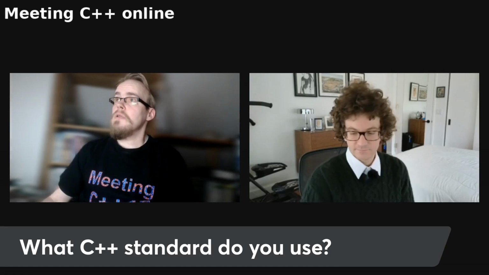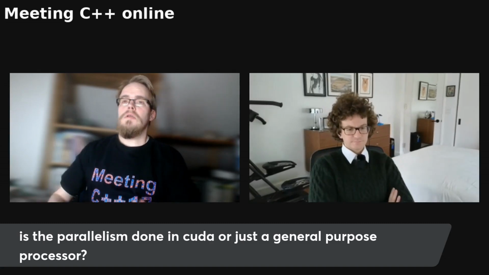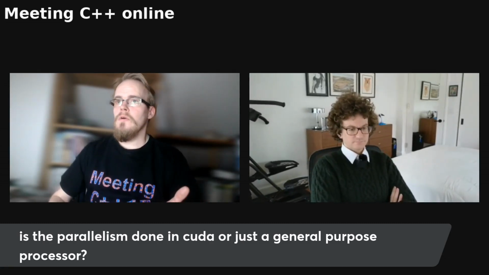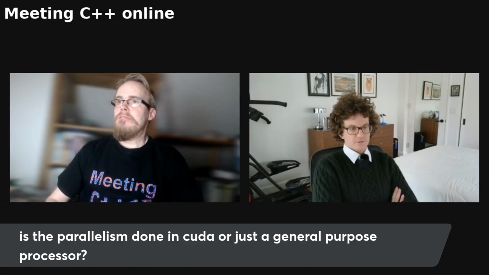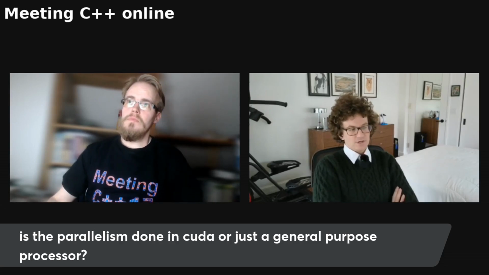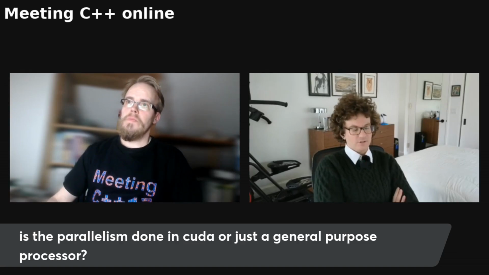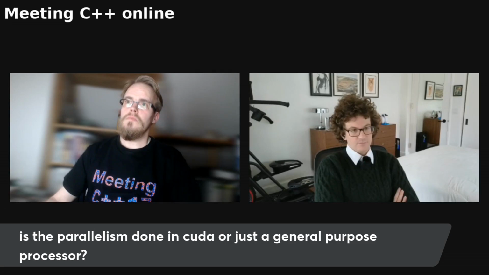There is a question. Let me quickly copy that. Is the parallelism done in CUDA or just a general purpose processor? No, this is just C++ standard parallelism. So it can use whatever backend your platform supports. All these examples I ran on a CPU with just whatever the default backend would be, which in the case of NVC++ would be based on our OpenMP runtime. But you could also run this code on a GPU. You could run it anywhere on whatever parallel backend you want, because it's just C++ standard parallelism.